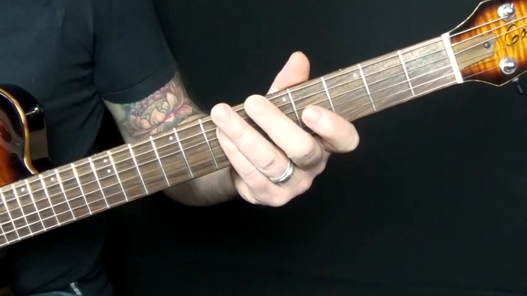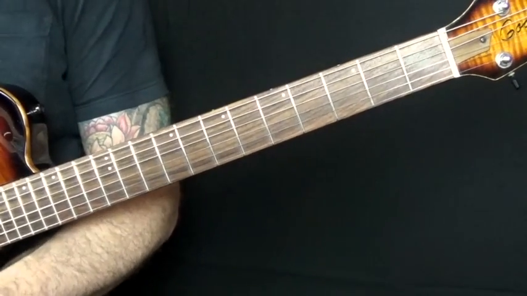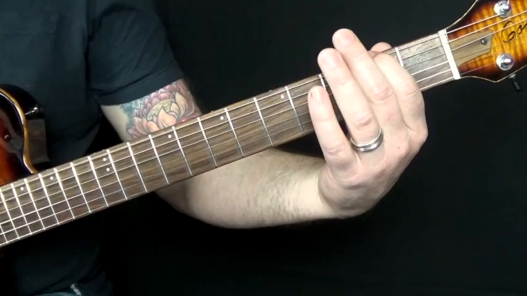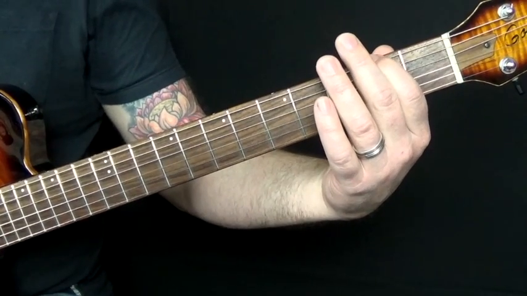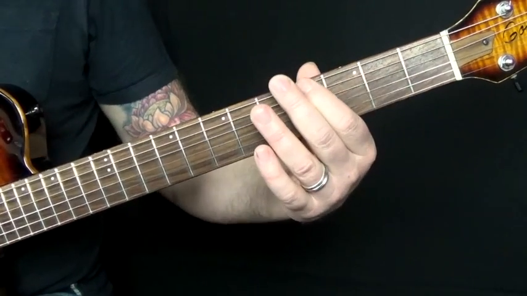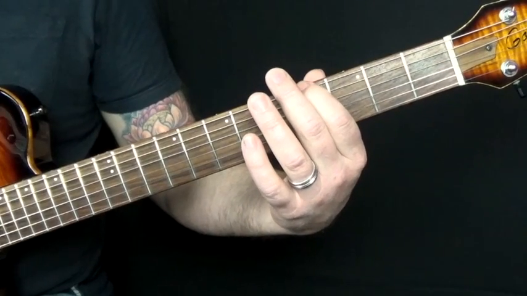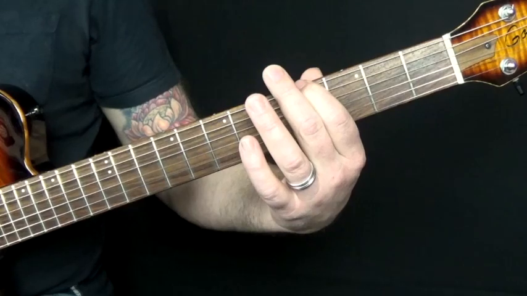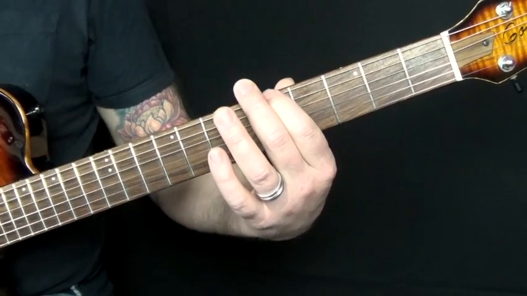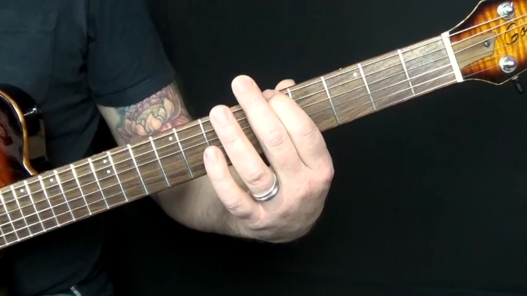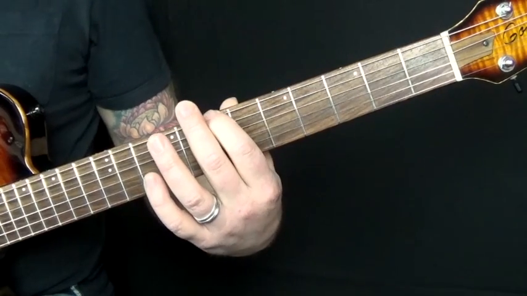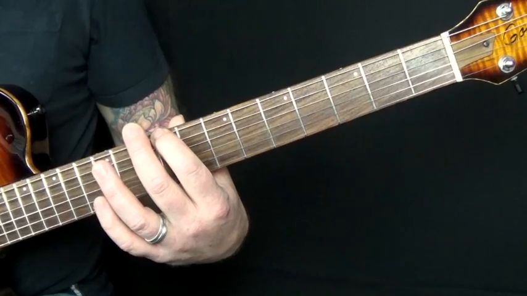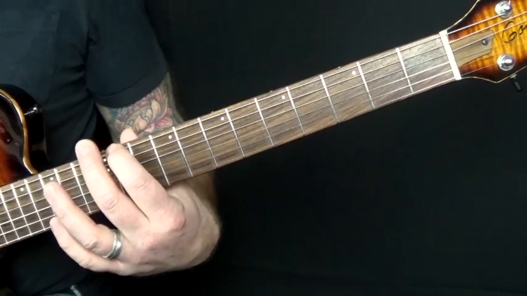Okay? Now you're going to play a tone away from that. 2 frets, 2nd fret. Now you're going to play a tone away from that. 2 frets, 4th fret. Now we're going a semitone, which is 1 fret. A tone. A tone. A tone.